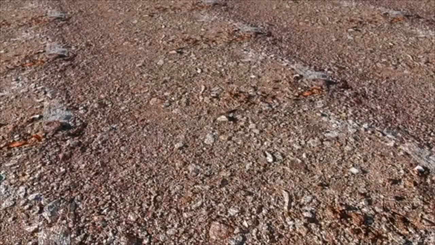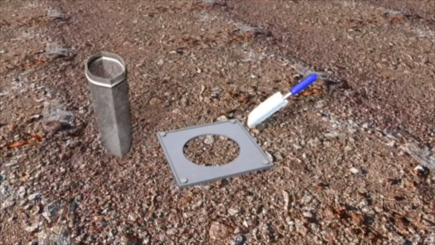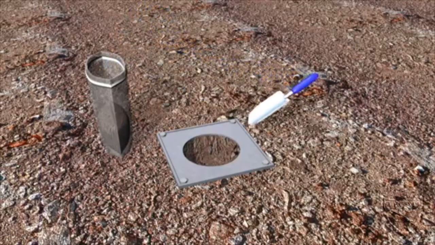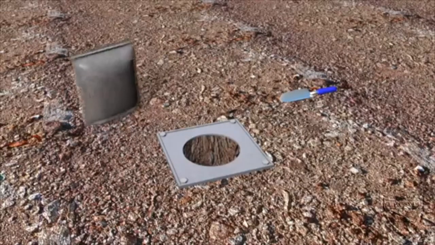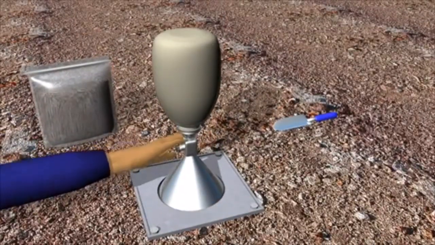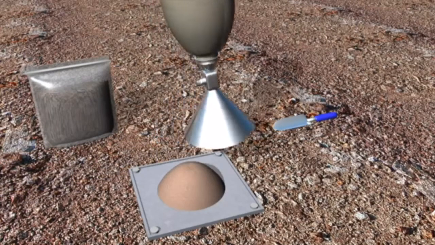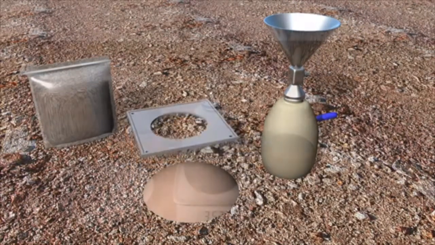Out in the field, we must first secure the base plate to a level area of ground. We now dig a hole about 10 to 15 centimeters deep. As you are digging the hole, put the retrieved soil into the plastic bag so that the soil does not lose moisture. With the valve closed, turn the bottle and cone assembly upside down and place the cone in the center hole of the base plate and open the valve so that sand flows. After the flow of sand stops, close the valve and pick the assembly up. The sand in the cone will be poured into the base plate.